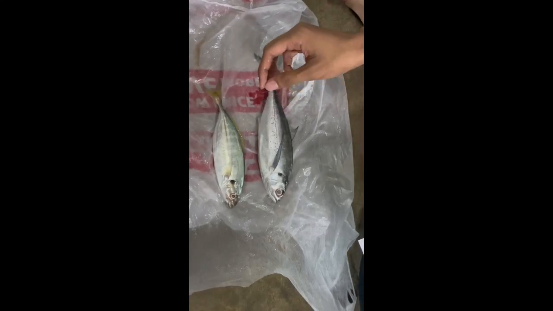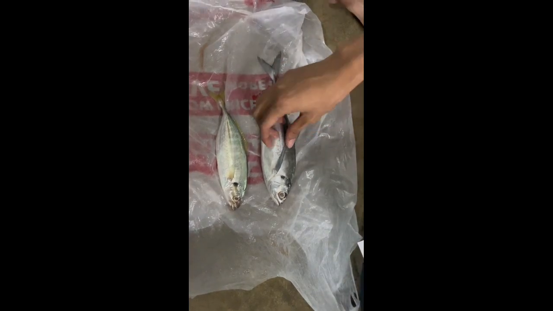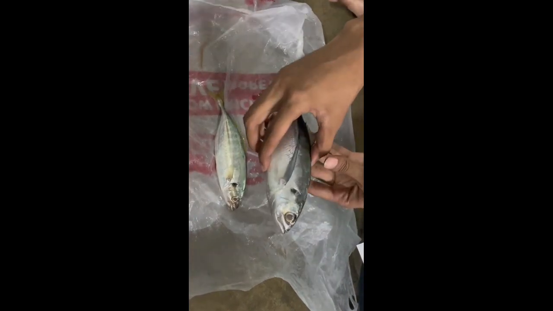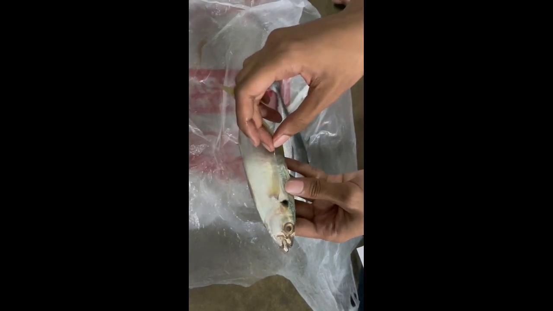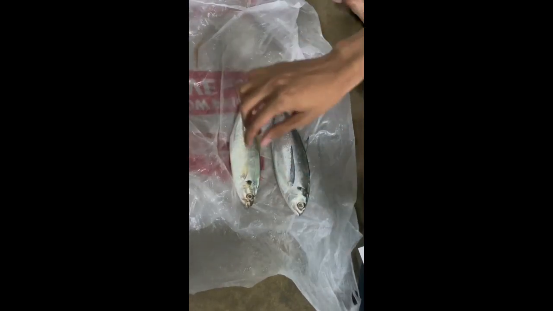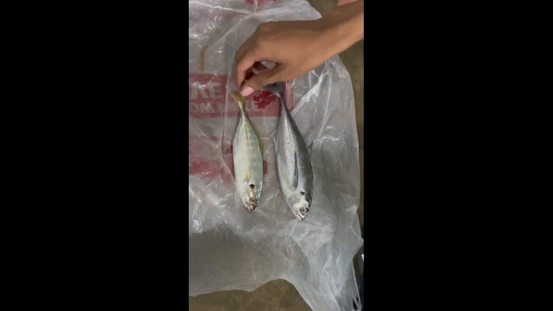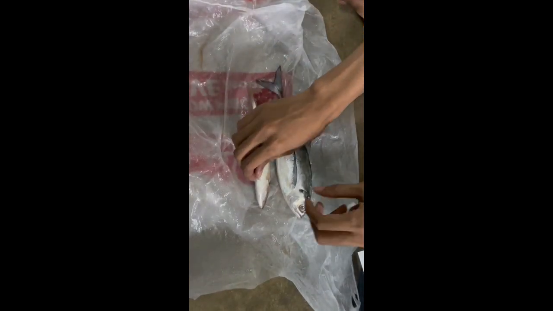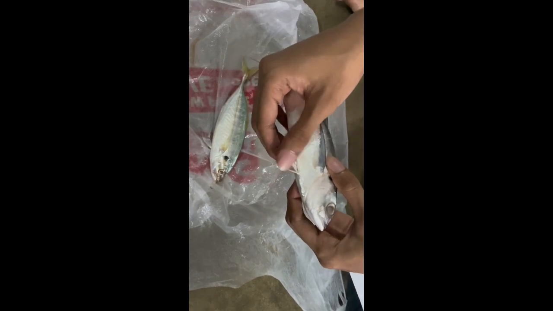Next, we will talk about the external anatomy between these two fishes. First, we will talk about the pectoral fin. The torpedo scat pectoral fin is longer than the yellowtail scat pectoral fin. They both have a black spot between the operculum. And the next external anatomy is their pelvic fin. The pelvic fin of the yellowtail scat is shorter than the pelvic fin of the torpedo scat.